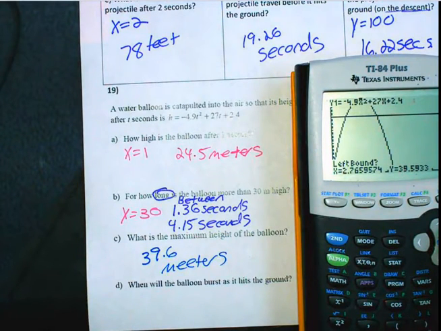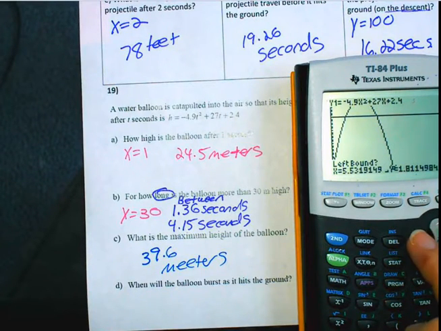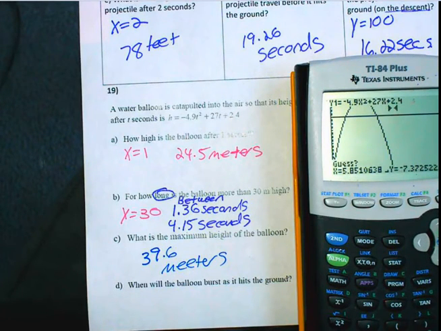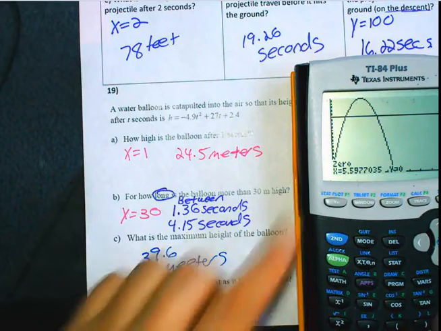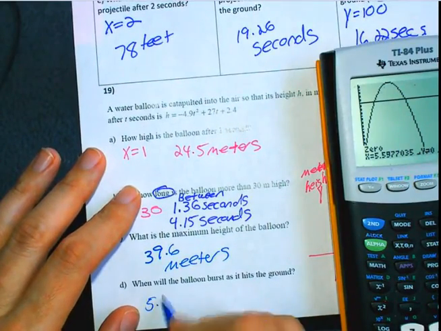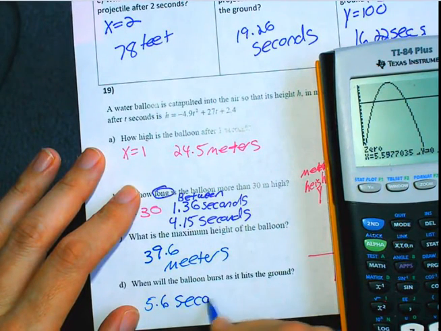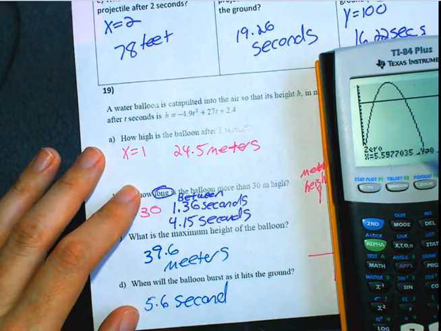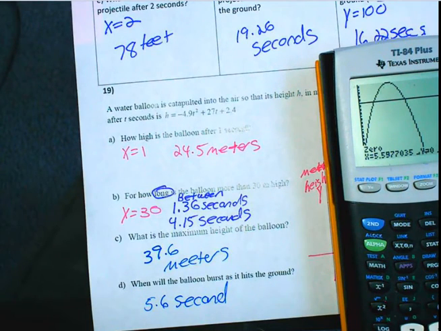And then I'm going to go over to where my x-intercept is. Oh, not too far. Enter. Left 3 times, and then right 3 times, enter, guess, enter one more time. So x, the time it takes, is 5.6 seconds for it to be with no height, which means it hit the ground and it burst. And that is it.